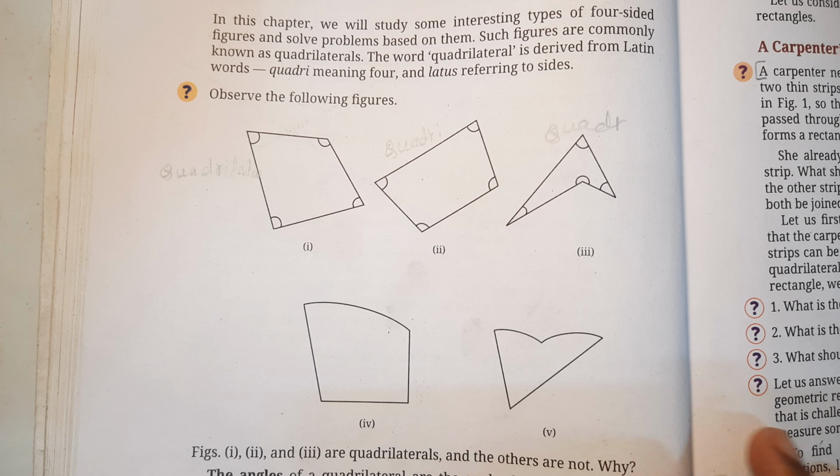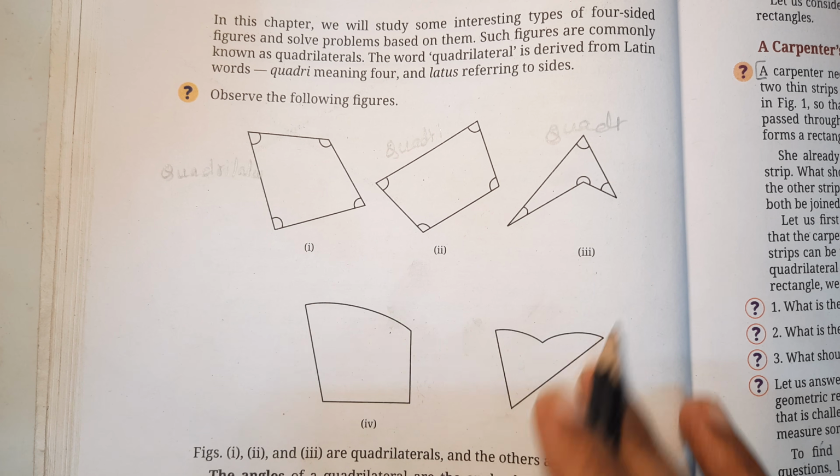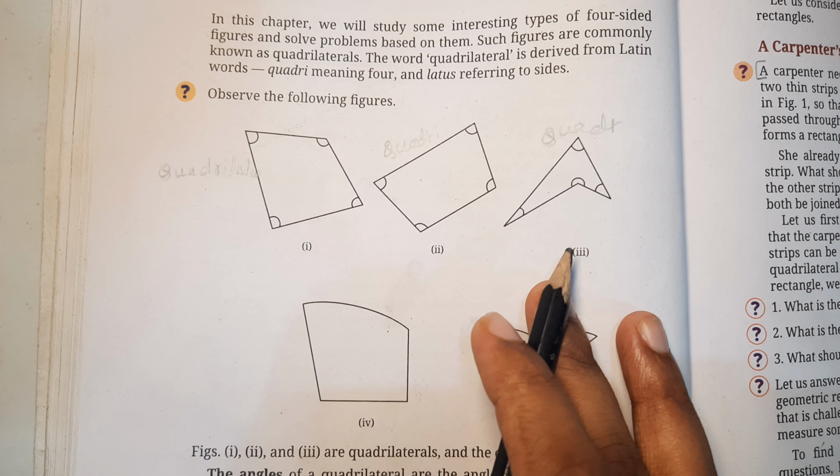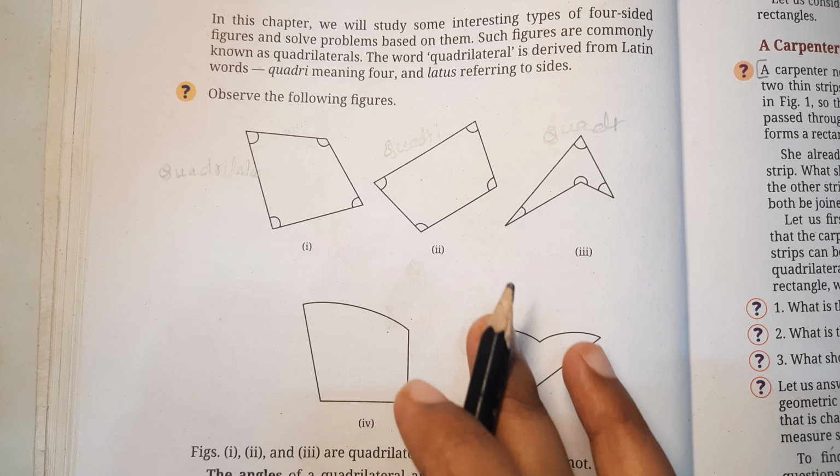So today I'll wind up my class here only. Today we only spoke about the first page, that is the quadrilateral.